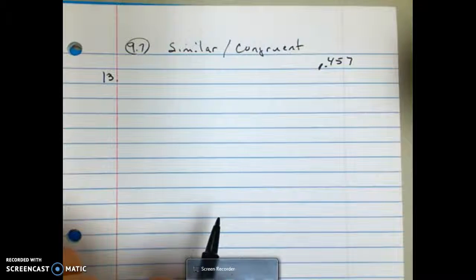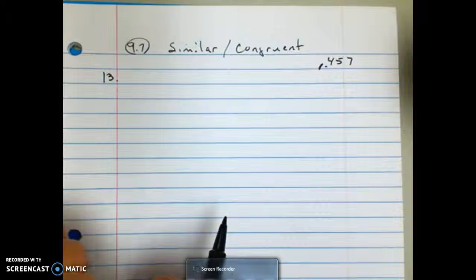It says you are viewing photographs on a computer screen at a scale of 2 inches to 1 inch. It's asking, are the images on the screen and the actual photographs similar? Congruent? And then we need to explain.